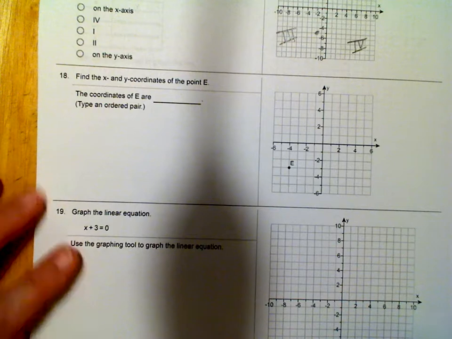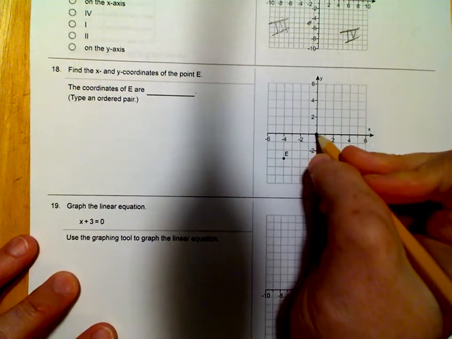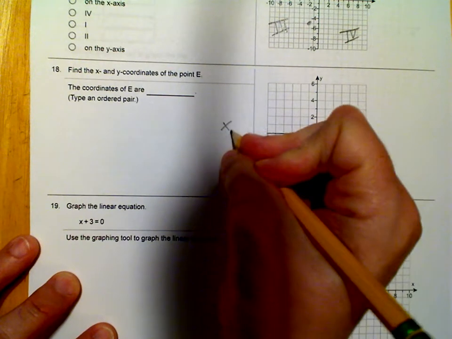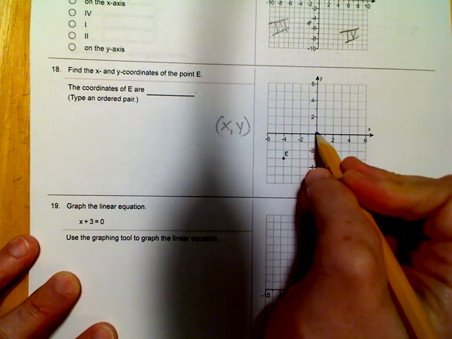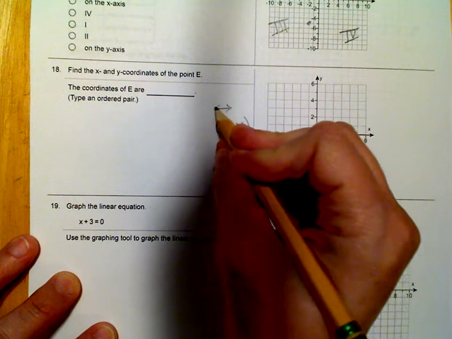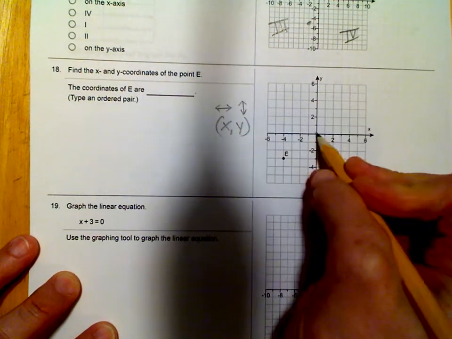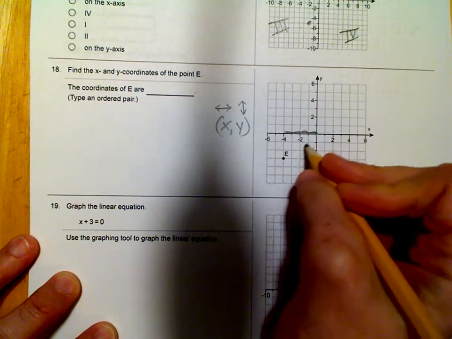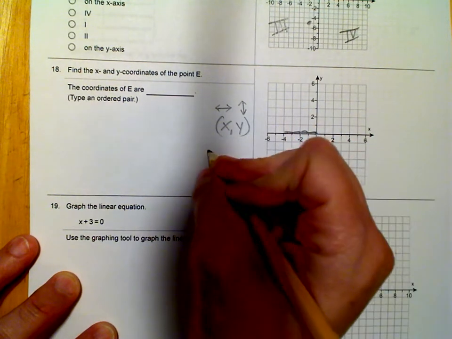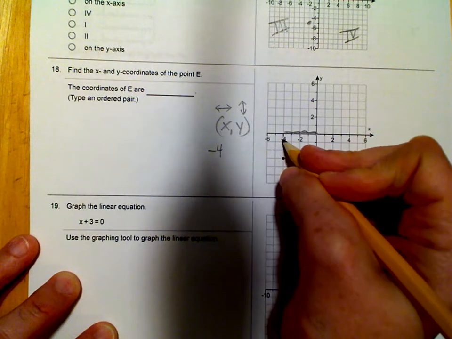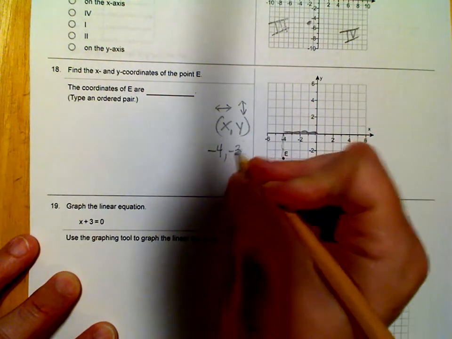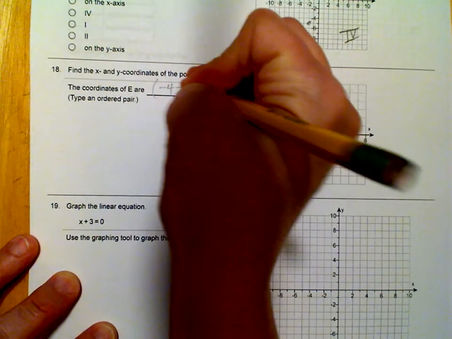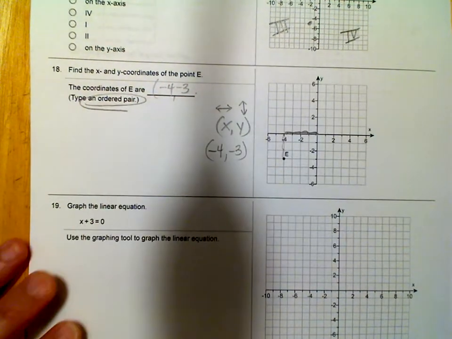Alright, number 18, find the x and y coordinates of point E. Okay, point E from the origin, you would have to move in the x direction. Remember, you have to do your x movement first. You have to move horizontally and then vertically. So from the origin, you're going to have to go over 1, 2, 3, 4 spaces to the left. So you have to go to -4, and then you have to go down 3. So that's -3. So the point E is located at (-4, -3), and that's an ordered pair.